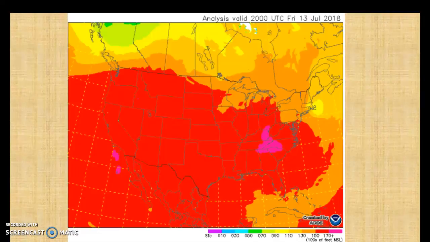So in this chart, we're going to look at the freezing level across the country. And by the looks of it, it looks like most of the freezing level is between 15,000 and 17,000. However, once you get into northeastern North Dakota and Minnesota and Wisconsin, you see the freezing levels start to lower and they become between 13,000 and 15,000.